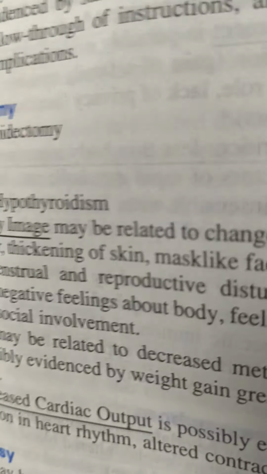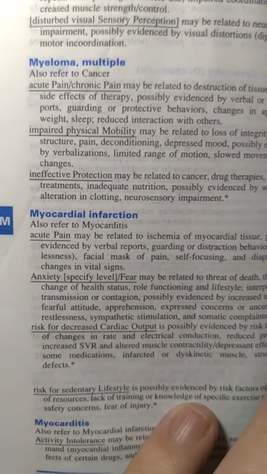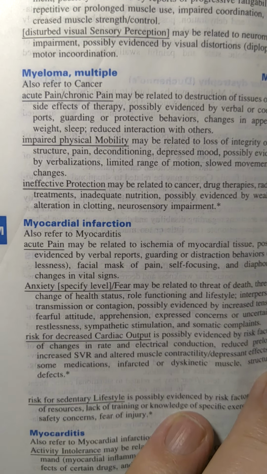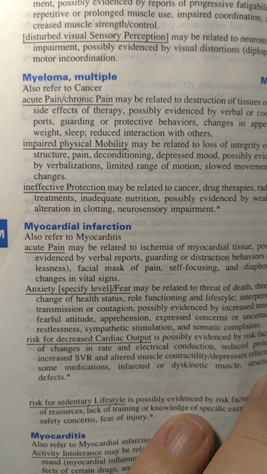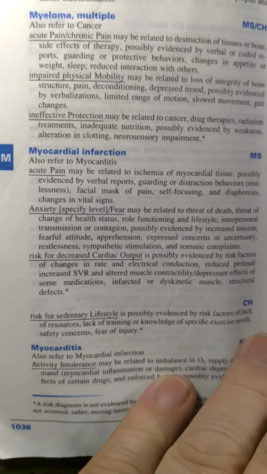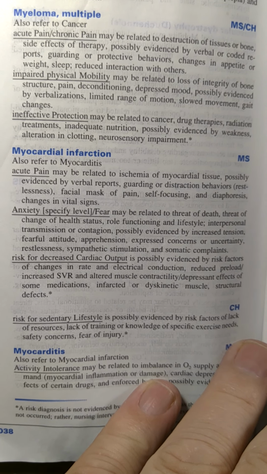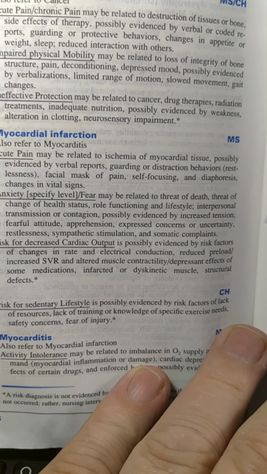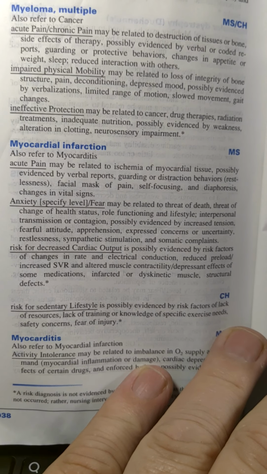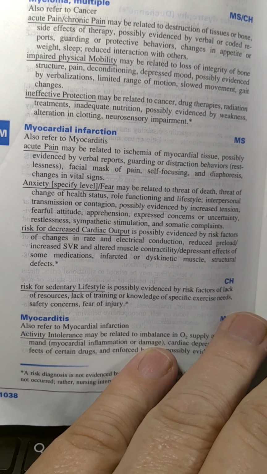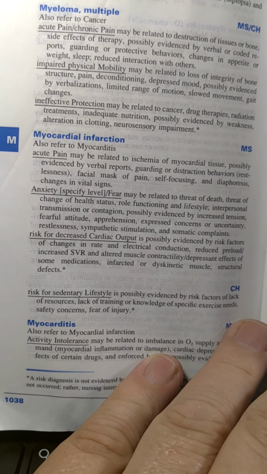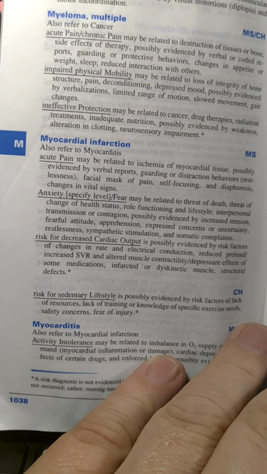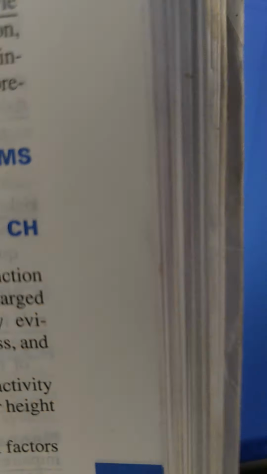But then if I just check one randomly, and you can play this yourself. Myocardial infarction would be pain, impaired mobility, and wait a minute, where are we? Pain, anxiety, risk for decreased cardiac output, and risk for a sedentary lifestyle. So if we had a person with a heart attack, we'd go assess them for those things and see if they have them.